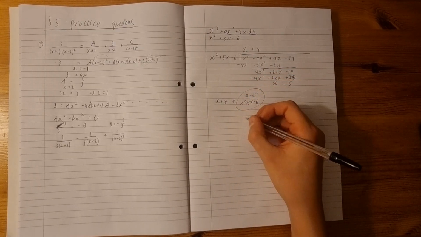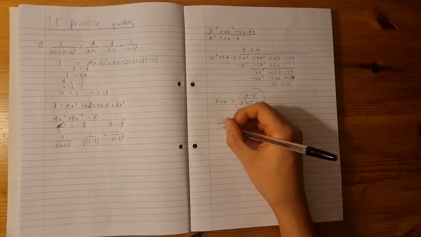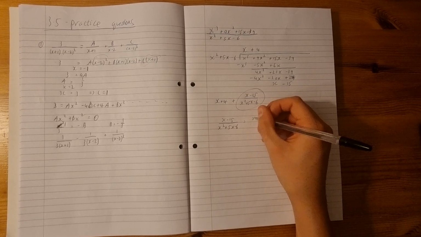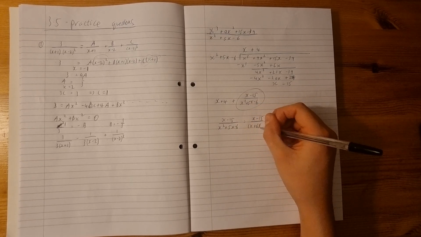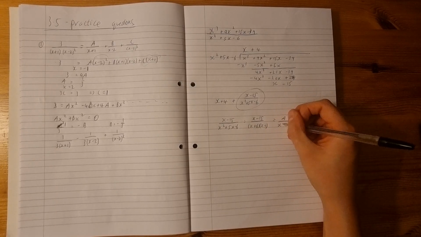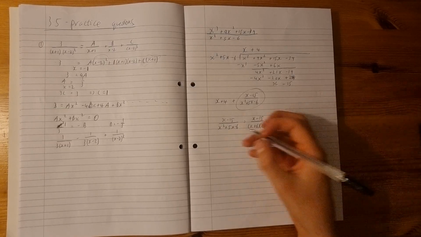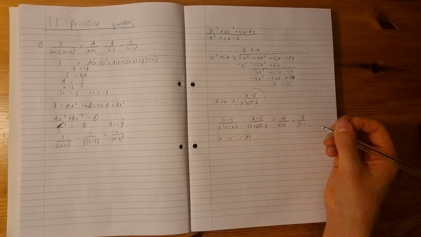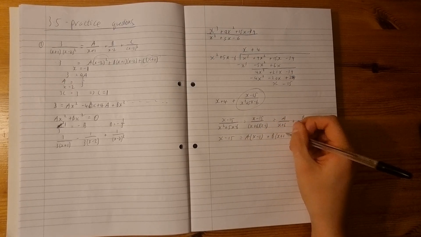So this in partial fractions, first of all we need to factorize it, so (x minus 15) divided by (x squared plus 5x minus 6) is equal to (x minus 15) divided by (x plus 6)(x minus 1), which is equal to a over (x plus 6) plus b over (x minus 1). So this means that x minus 15 is equal to a(x minus 1) plus b(x plus 6).